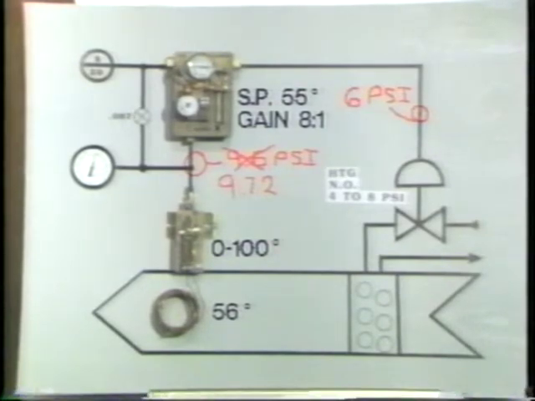To answer this question, we must consider the controller gain. In this example, the controller gain is 8 to 1, which means that the output of the controller will change by 8 psi for every 1 psi change in transmission pressure. So the gain, in effect, multiplies the input change by 8. If the input goes up by 0.12 psi, the output goes up by 8 times that amount, or approximately 1 psi.